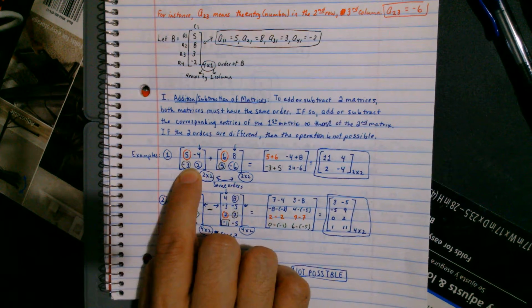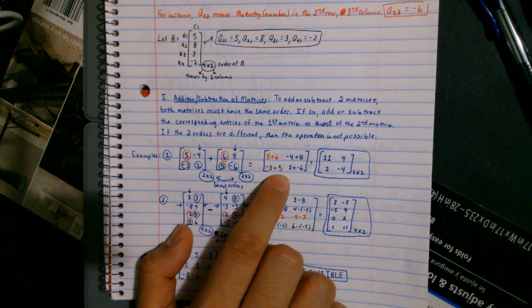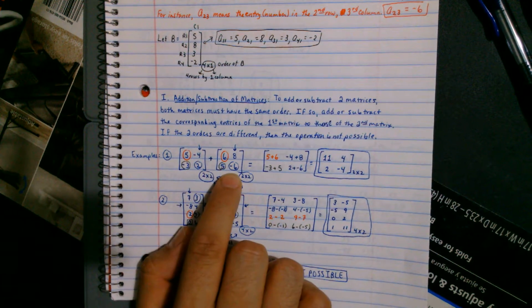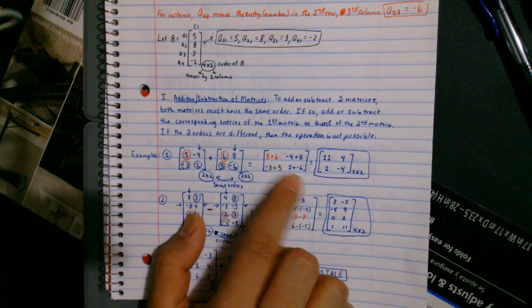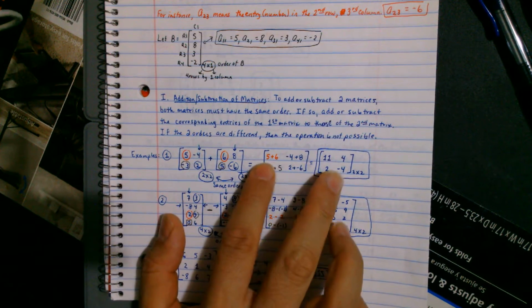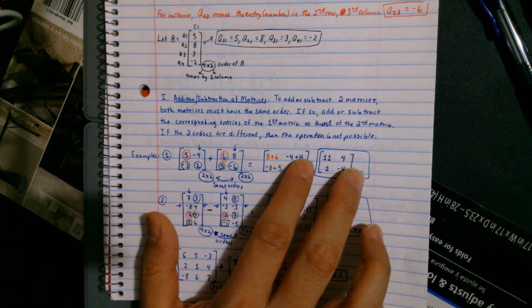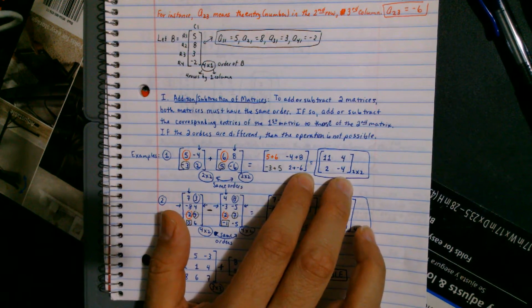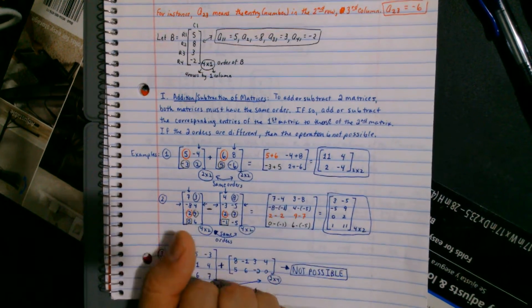Second row, first column, plus second row, first column, so -3 plus 5. And then the number in the second row, second column of the first matrix, plus the number in the second row, second column of the second matrix. So you do these 4 additions. 5 plus 6 is 11, -4 plus 8 is 4, -3 plus 5 is 2, and 2 plus -6 is -4. That's it, and that's all. That's how nice this is.